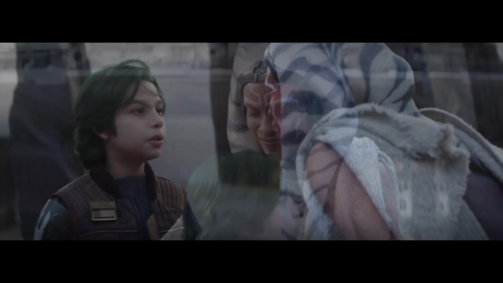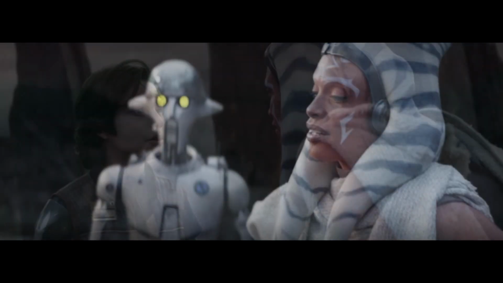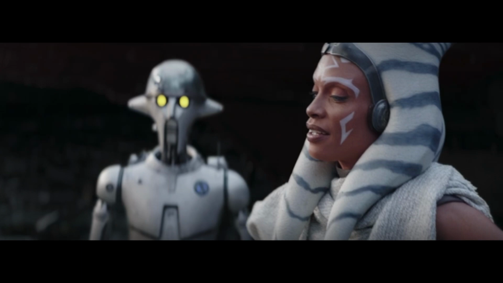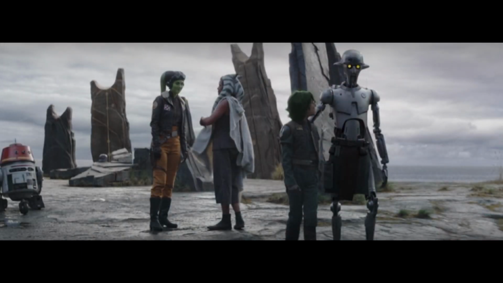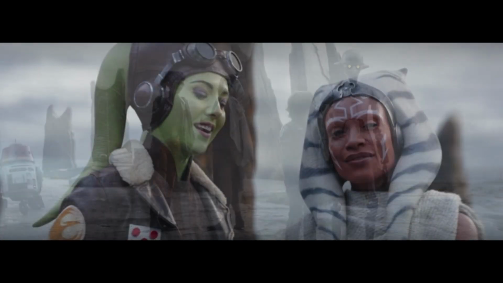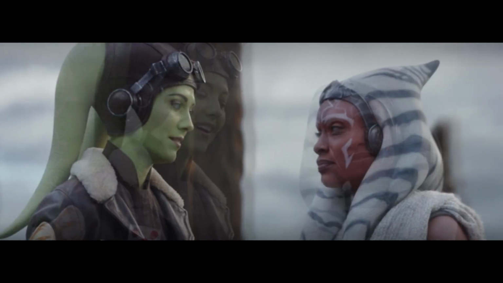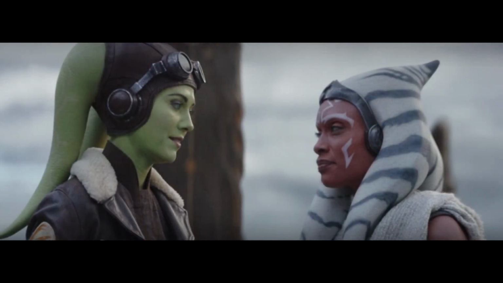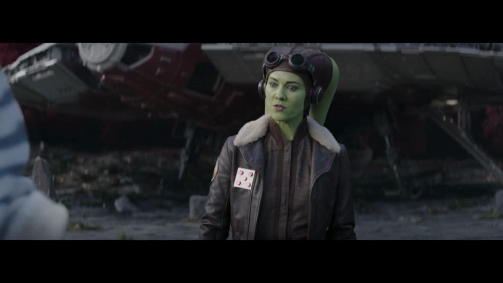So, we also see Ahsoka use the same Force ability, as I had mentioned, of being able to feel the surrounding objects around a scene, essentially a crime scene, or a crime investigation in a way, where she's able to feel the Force flowing through these objects and is able to tell what had gone on here, in an effort to hopefully figure out what happened to Sabine.